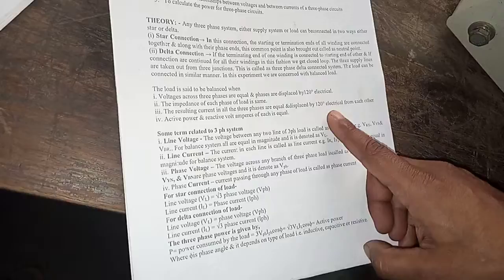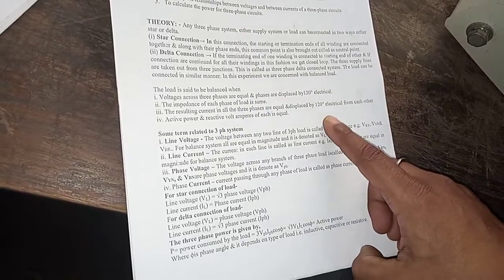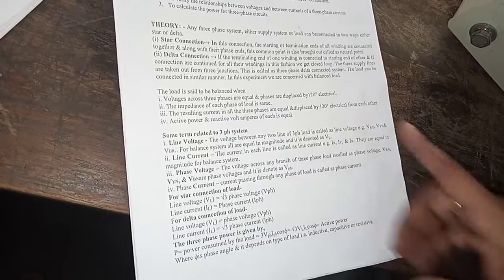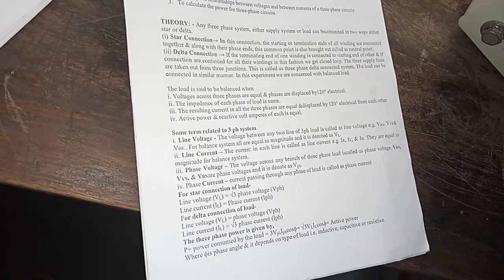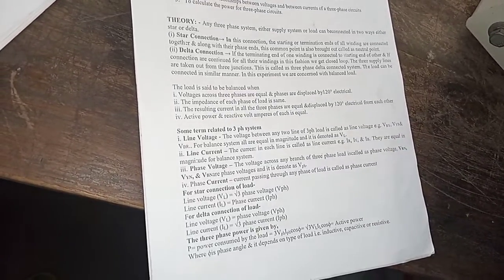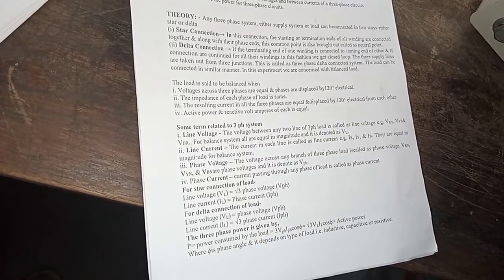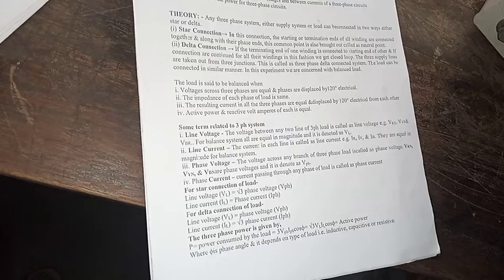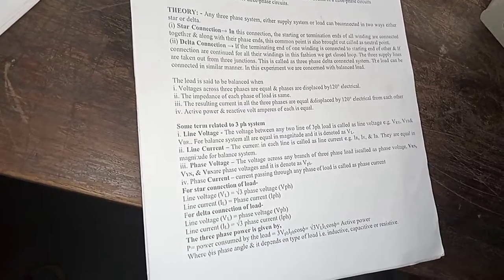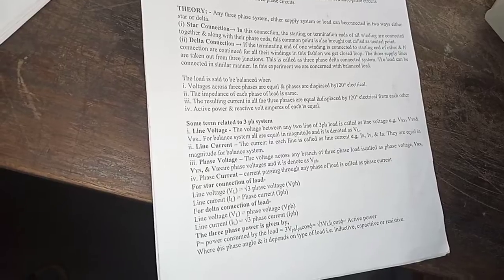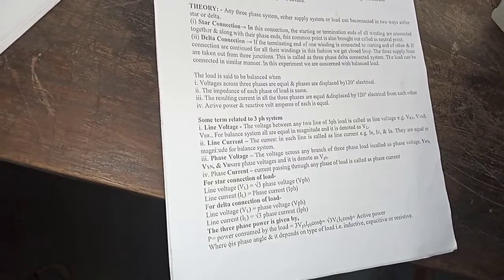So Vy will be magnitude Vy angle minus 120 degree, because it lags the R phase voltage by 120 degrees. The B phase similarly will lag by 240 degrees with respect to the R phase, so Vb will be magnitude angle minus 240 degree.